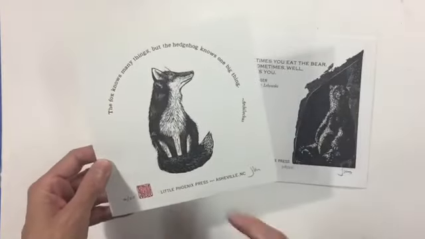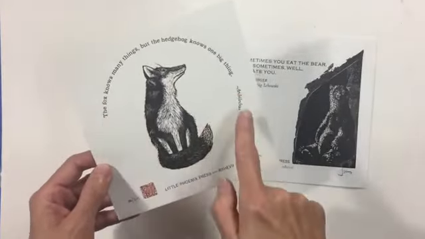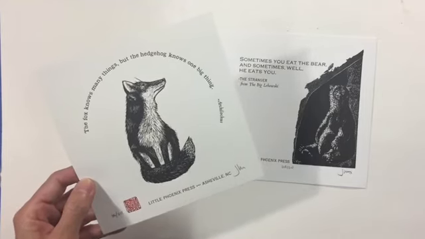I also wanted to show you how text can be set and printed on a curve. It doesn't have to be just straight across, but in this way you can create a lot of variety in your letterpress prints.